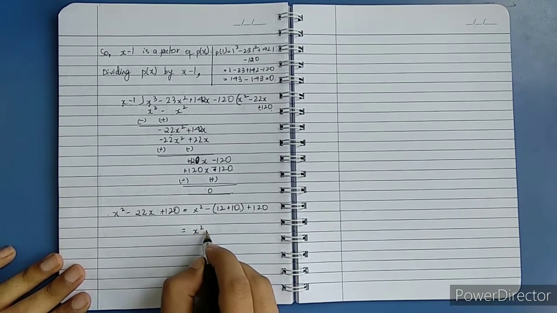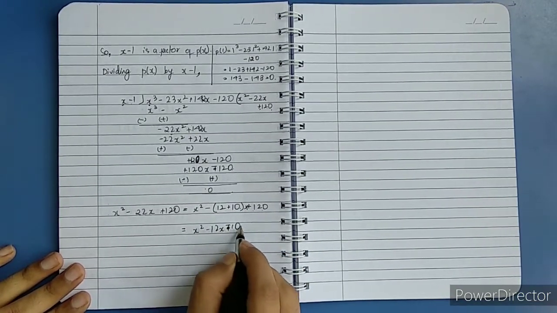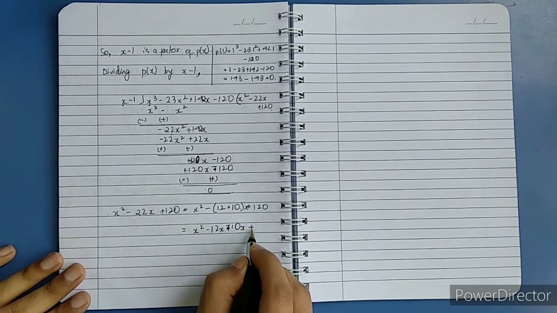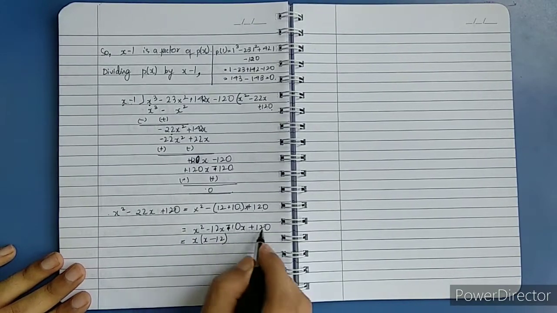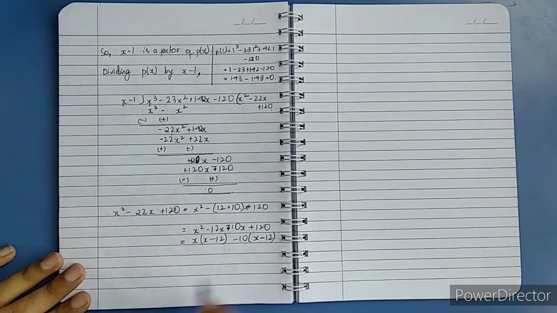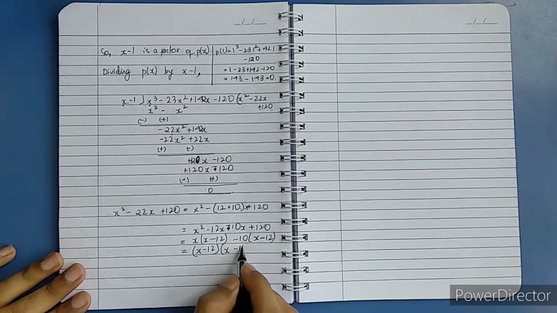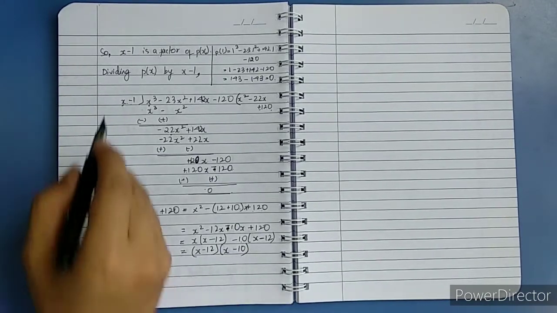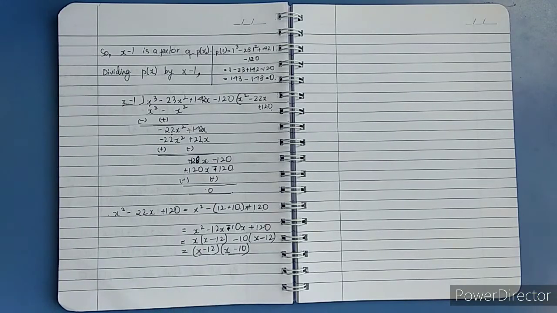So x square minus 12x plus minus 10x, plus into minus is minus 10x plus 120. So x comes common, x minus 12, and in this 2 minus 10 will take common. Signs will change, minus 10x becomes plus over here, and plus 120 becomes minus. So on taking 10 common, it will be left with 12. So x minus 12 comes common, and we are left with x minus 10. So x minus 1 is one of the factors. Other two factors are x minus 12 and x minus 10.